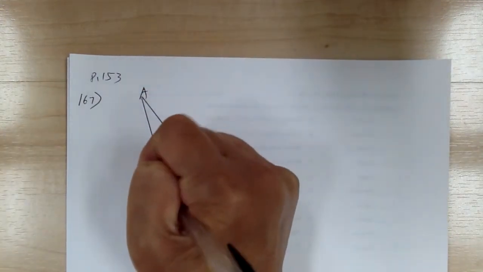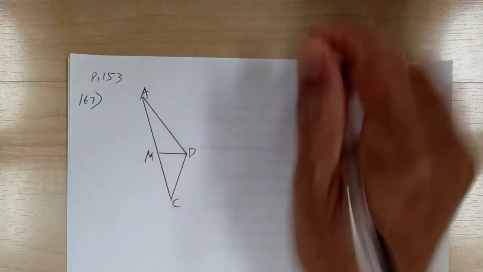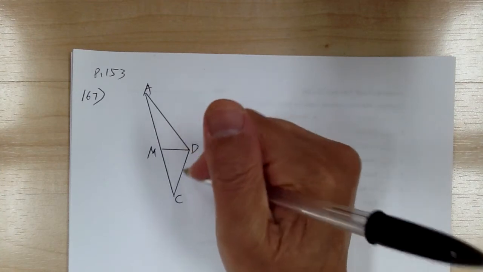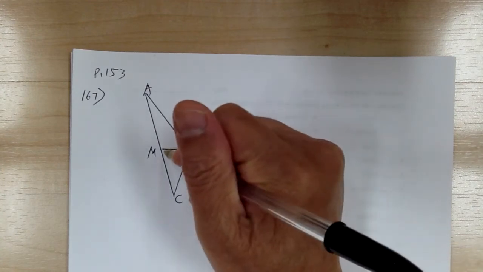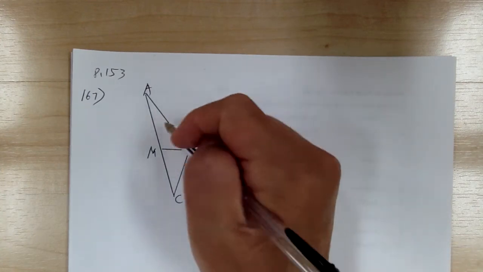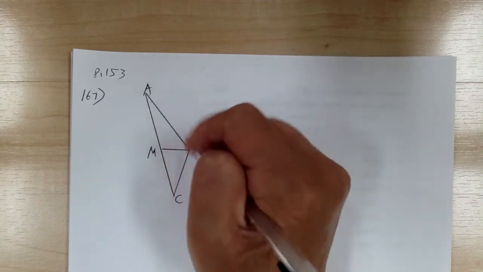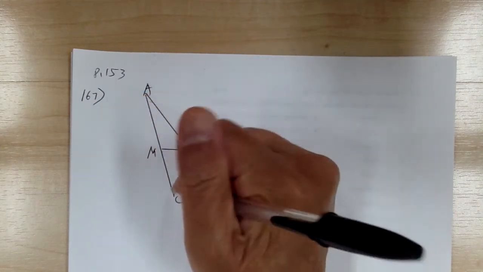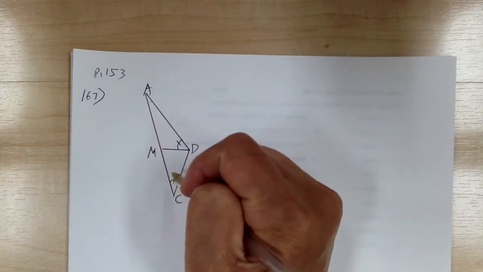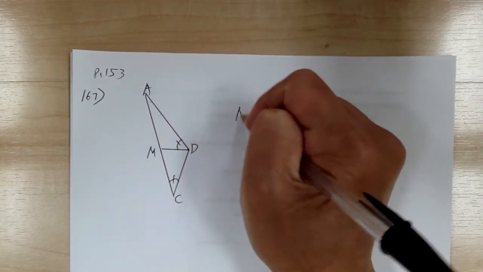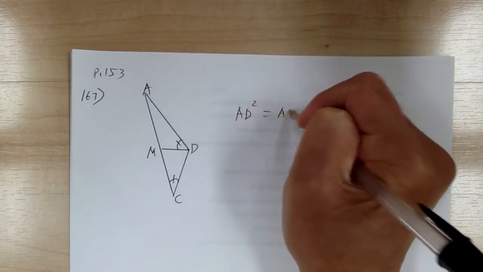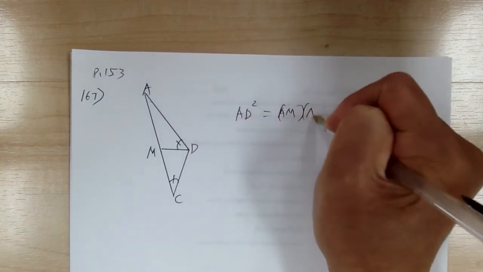So you have A, M, D, C. It says in triangle ADC, the segment DM is drawn such that angle ADM is equal to angle ACD. And you want to prove that AD squared is equal to AM times AC.